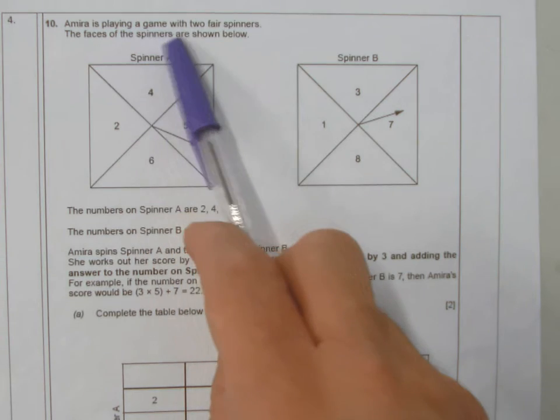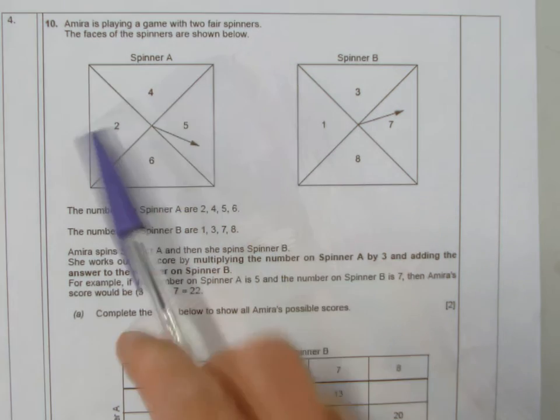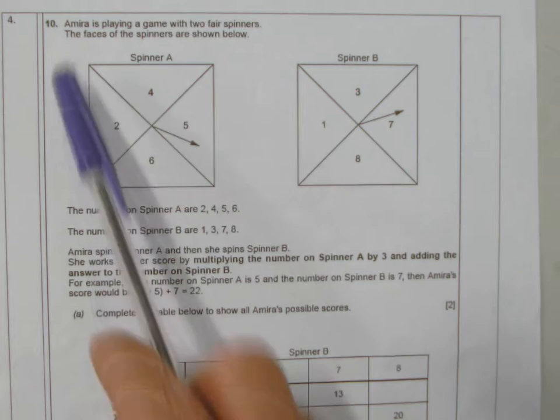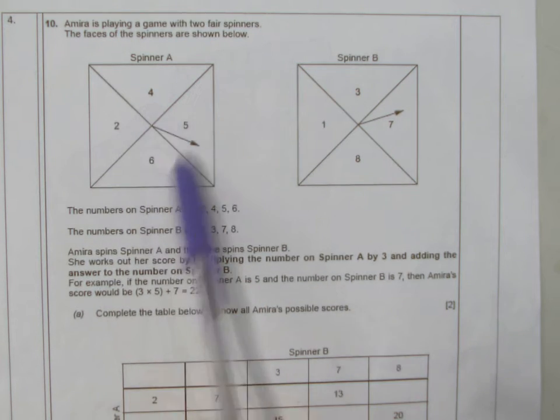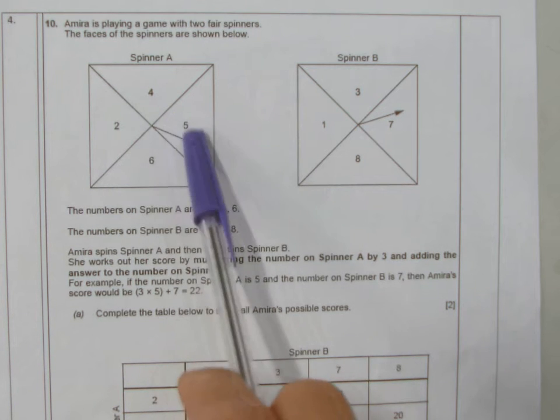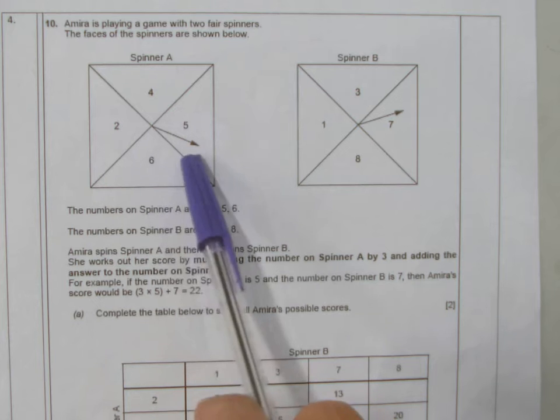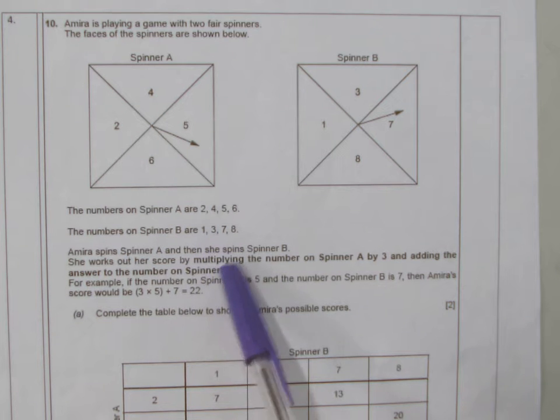It says Amira is playing a game with two fair spinners. The faces of the spinners are shown below. So you've got spinner A. When this gets spun, this arrow obviously spins round and it'll stop on one of these numbers. And the same then for spinner B. So it tells you the numbers on both spinners.